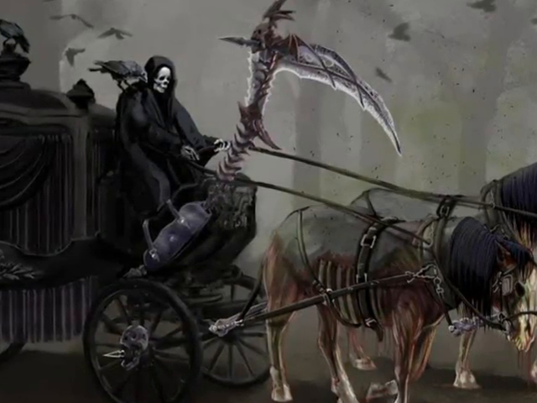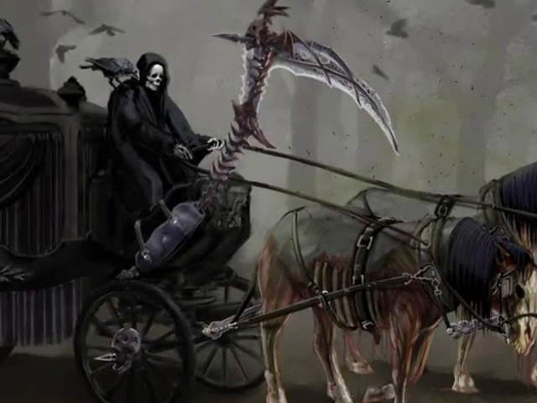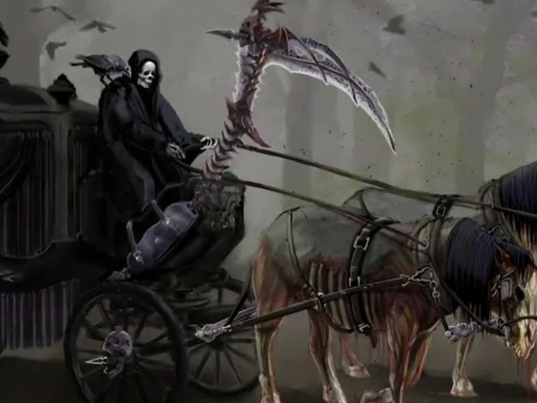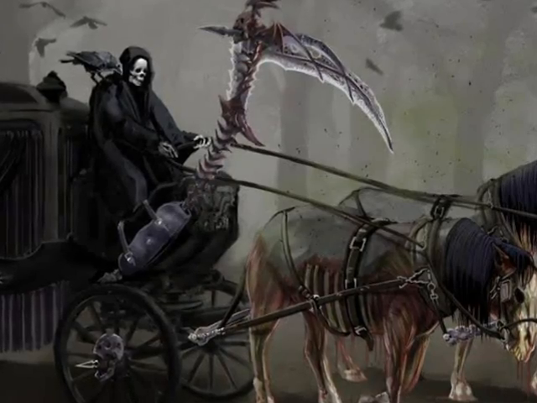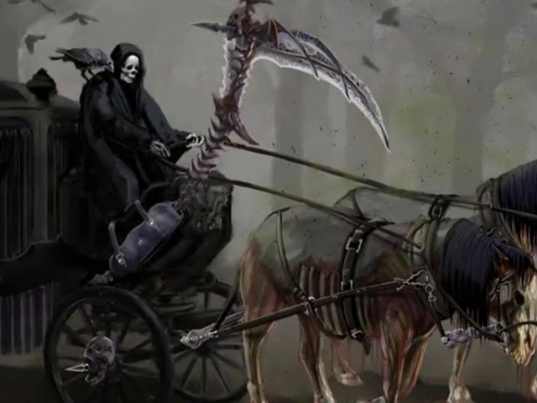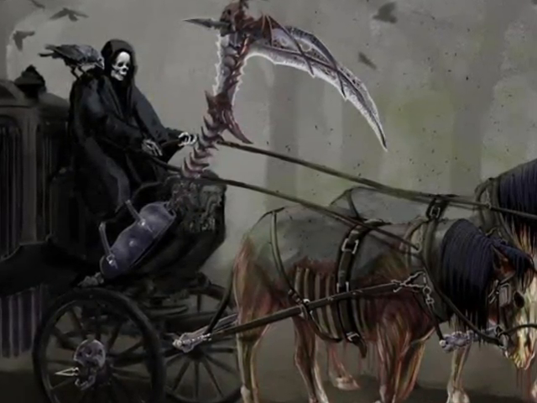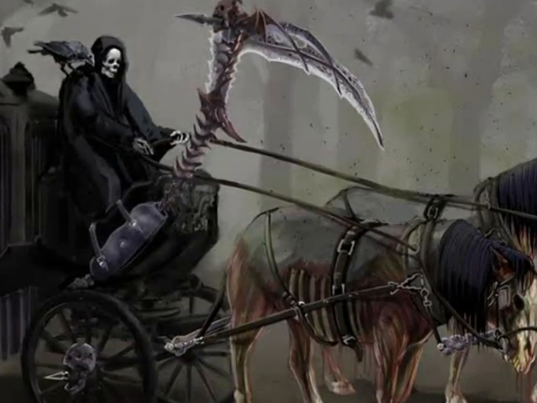"Because I could not stop for death, he kindly stopped for me. The carriage held but just ourselves, in immortality." In this poem, death rides in a carriage with the speaker of the poem. The readers have no trouble imagining this scene because they are so familiar with the personification.